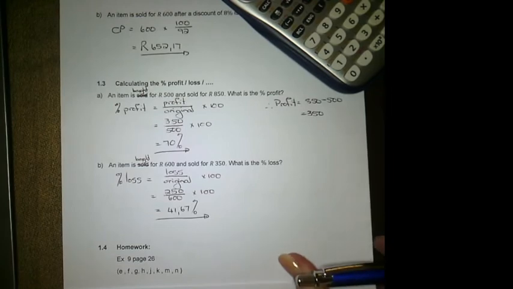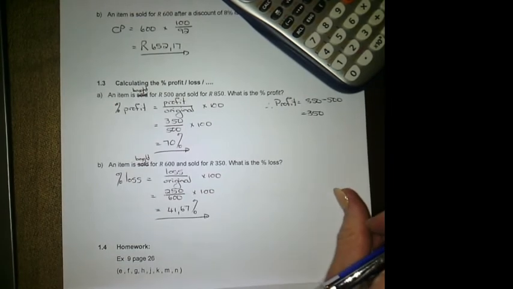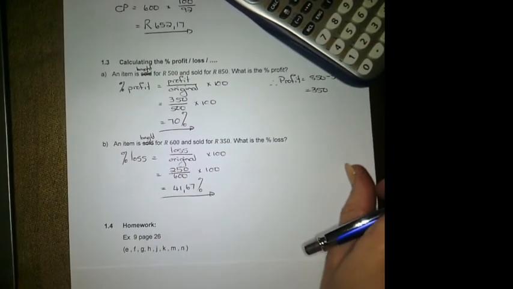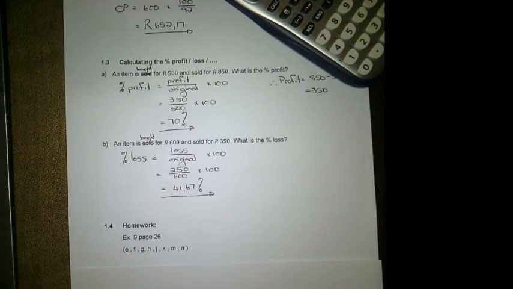Let's see if we can do the homework. The homework for today is exercise 9, page 26, and I want you to do number E, F, G, H, J, K, M, and N. Please make sure that you get the correct answers, and as in the first week, I gave the answers for that exercise at the beginning of the next session, and I'm going to do it like that again.